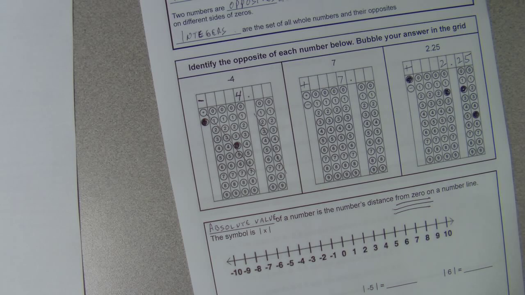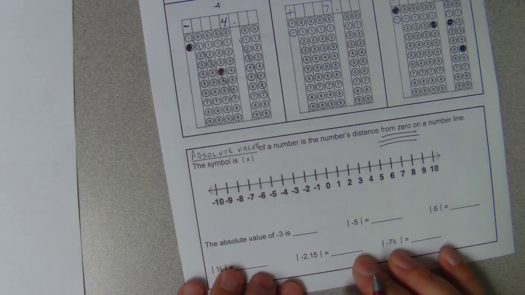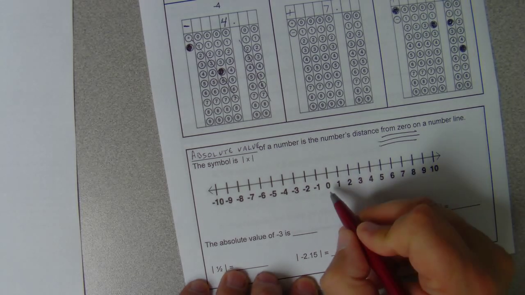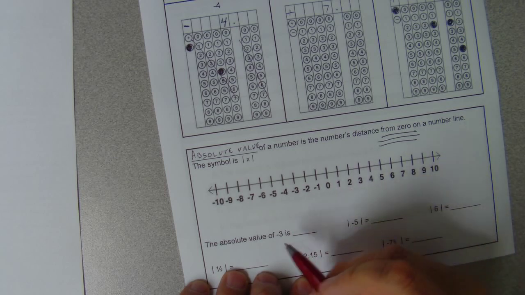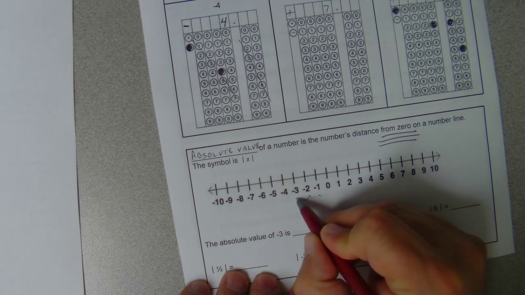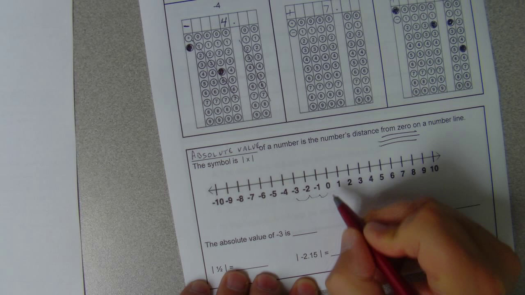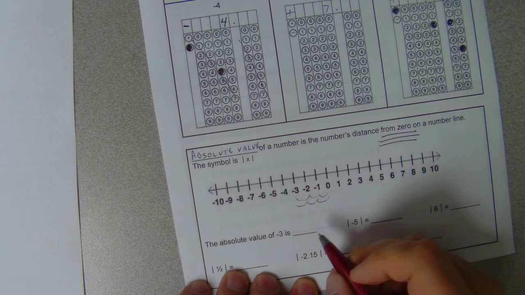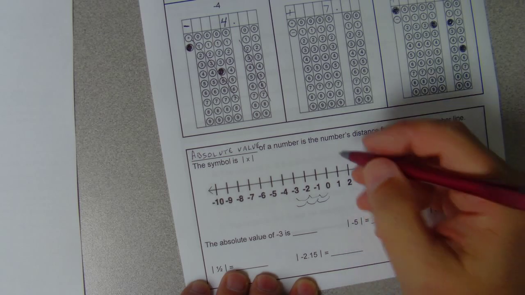Now, let's go down to the absolute value. Okay? And I'm going to even show it to you on the number line here. The absolute value of -3 is 1, 2, 3. Or you can go the opposite way. 1, 2, 3. That's the distance from 0.